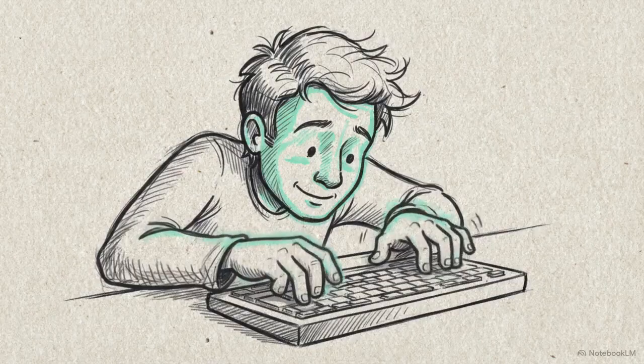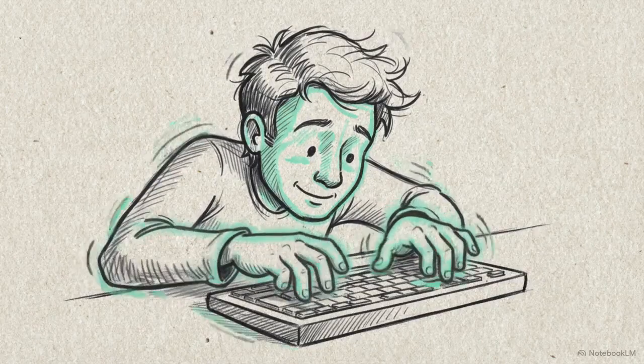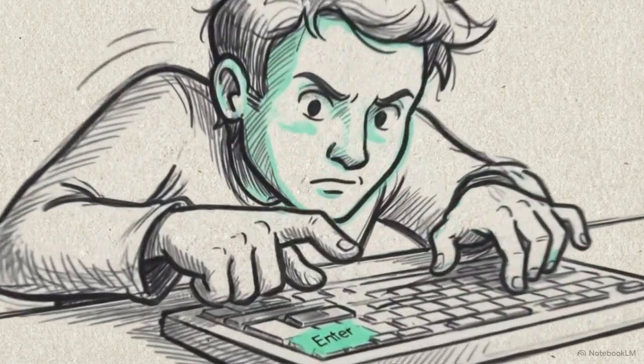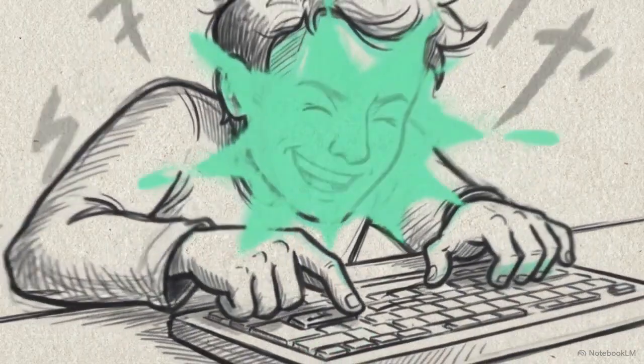Now it is your turn. Initialize a personal project folder, run your very first commit, and take complete control of your development workflow today.